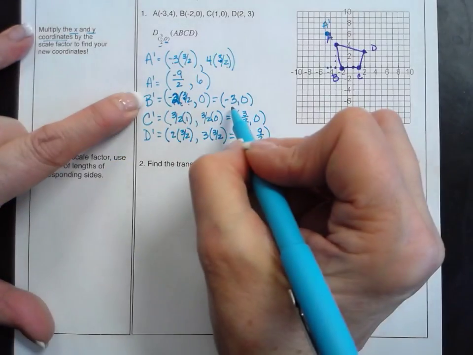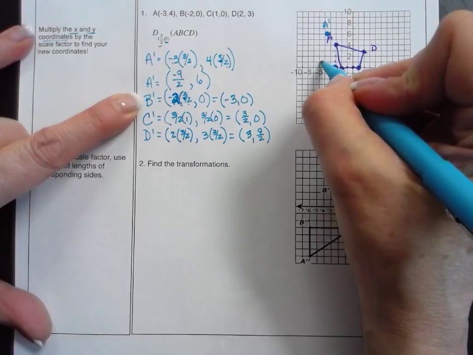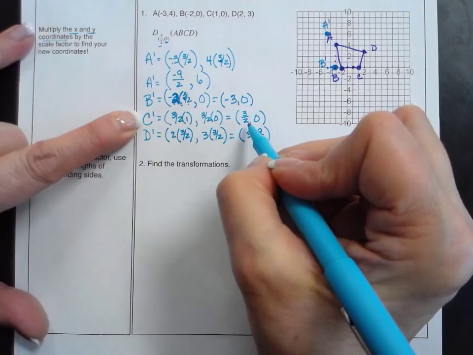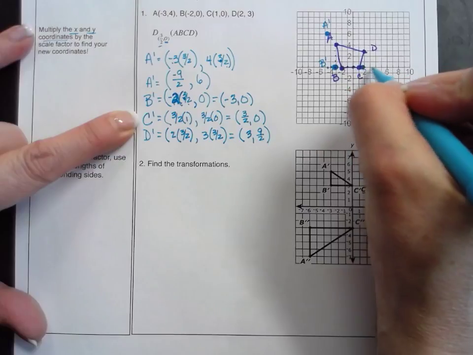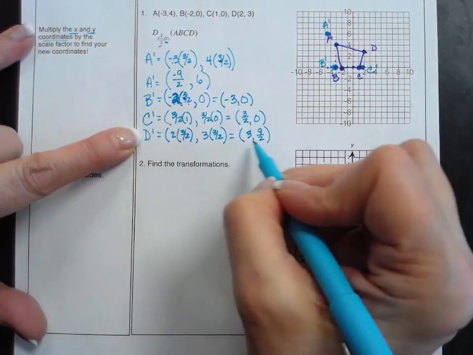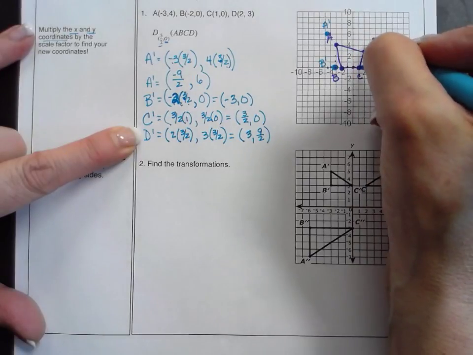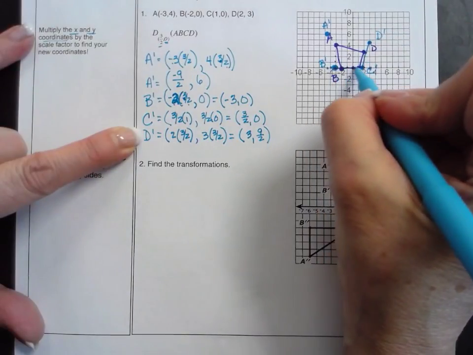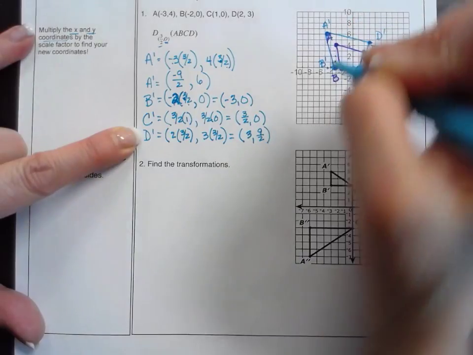B prime is negative 3, 0. Well, that's easy enough. That's right here. C prime is 3 1/2, so that's 1 1/2, 0. And D is over 3 and up 4 1/2. And there's my new figure.